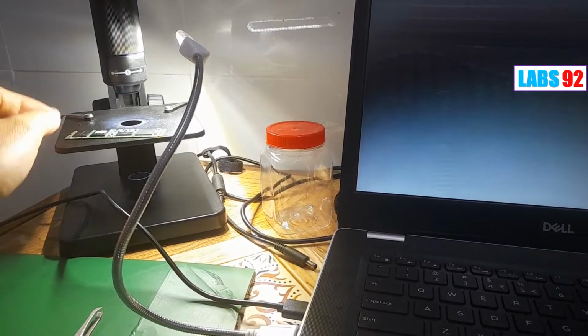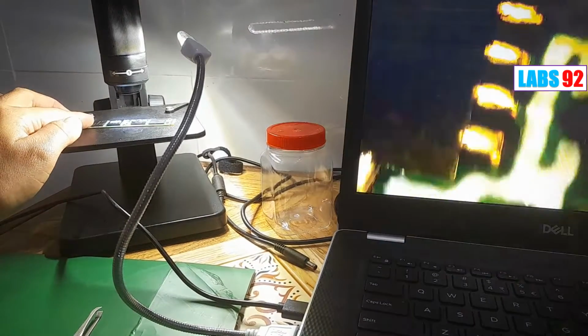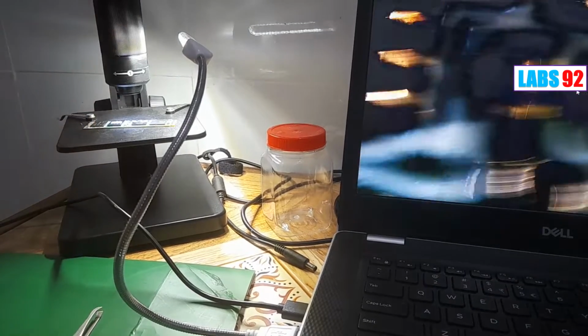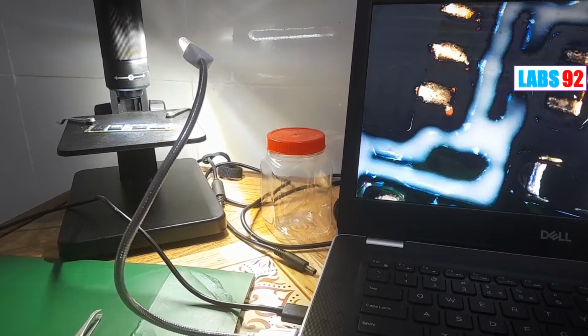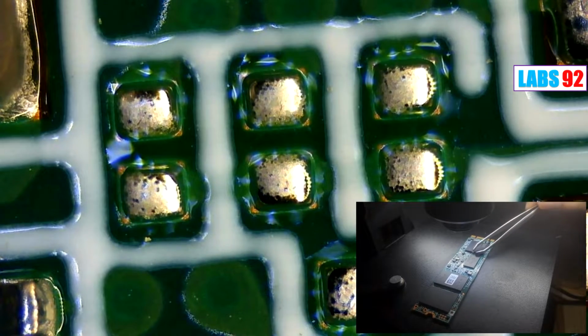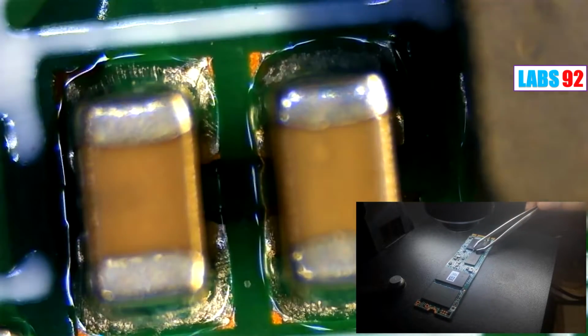So I am going to put this electronic circuit board under the lens of our microscope to see those small parts. And this is the result. It has two faces, the upper face and the lower face. I hope after watching this video you are able to determine the place of each part.